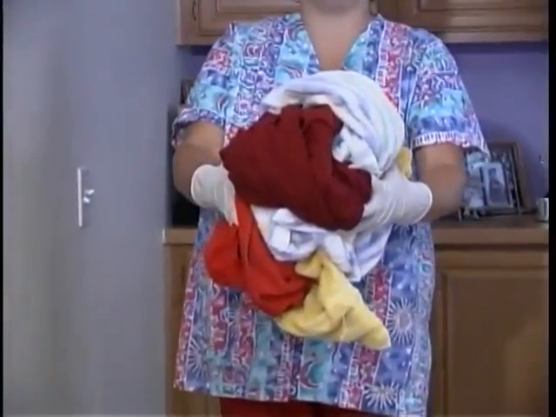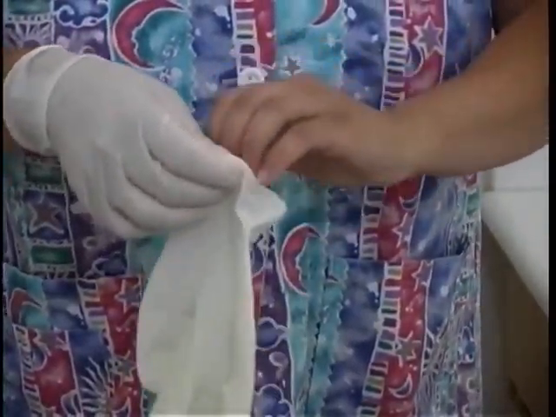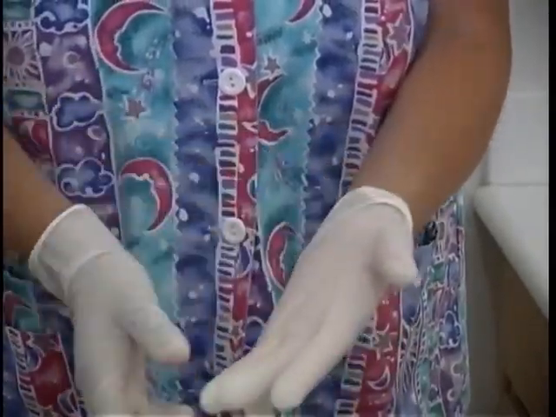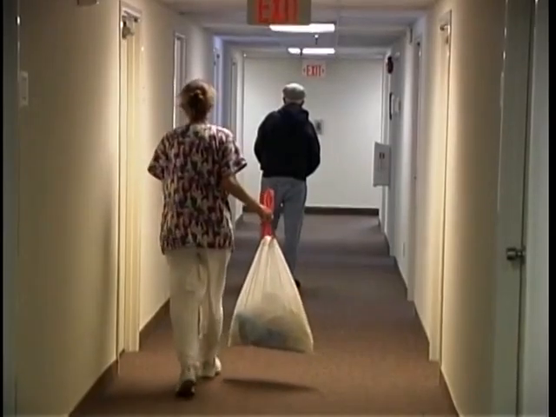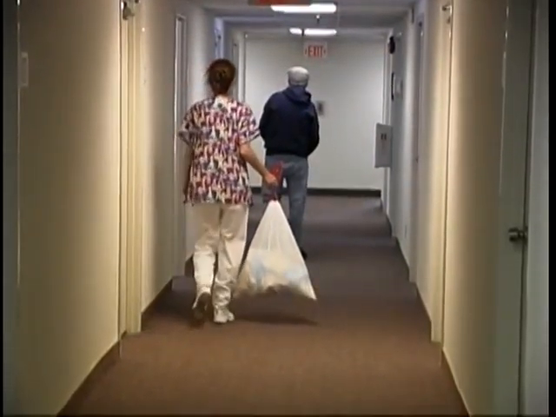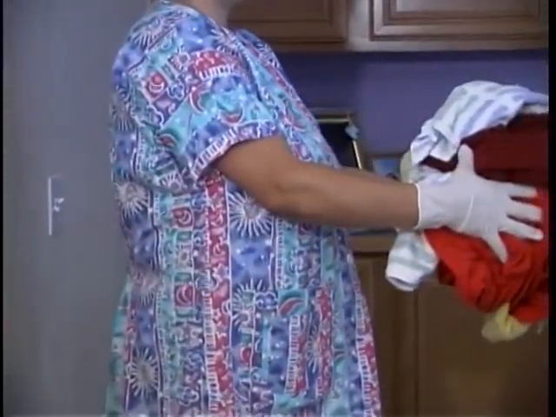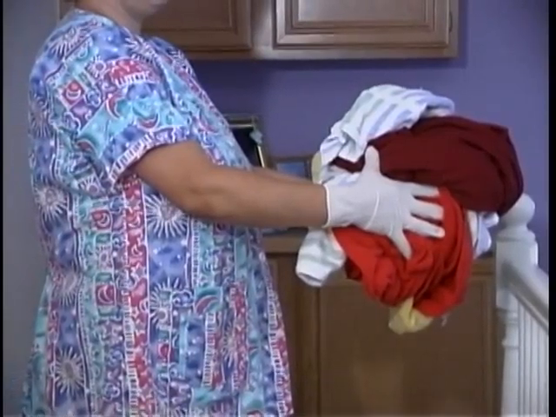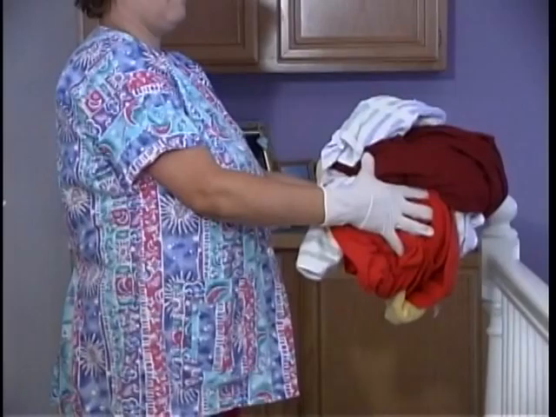Some things to remember when handling soiled linen. First, be sure you wear gloves anytime you're handling linen that is soiled or could be soiled with blood or body fluids. Second, soiled linen should be placed in plastic laundry bags to avoid future contact with blood or body fluids on those soiled linens. Finally, when handling soiled linen, be sure to carry it away from your body. Handle things in small amounts and fully extend your arms to be sure that the soiled linen does not come in contact with your skin or your clothes.